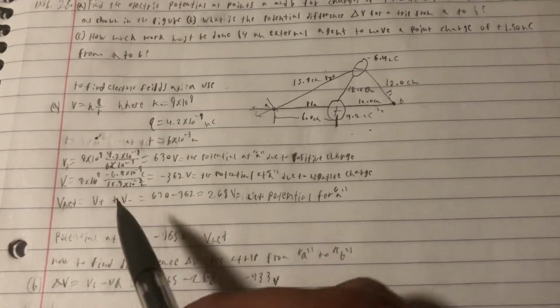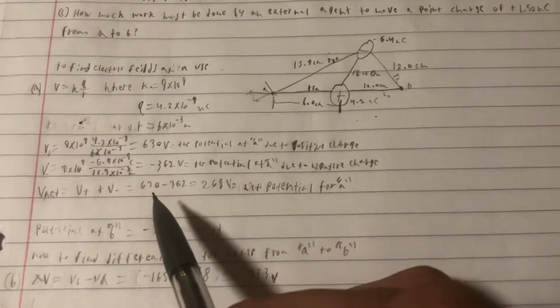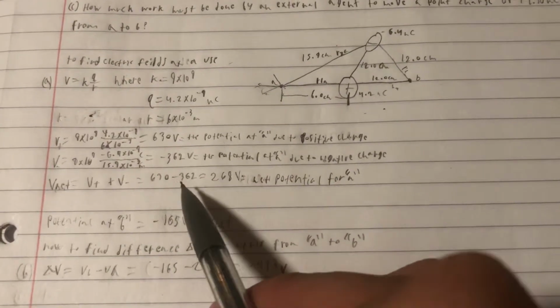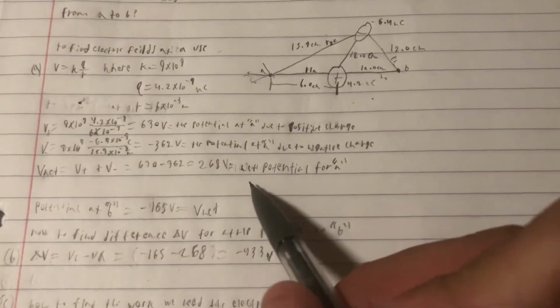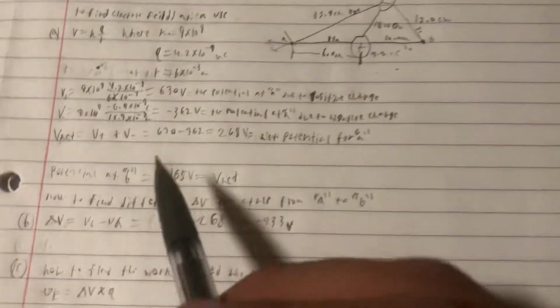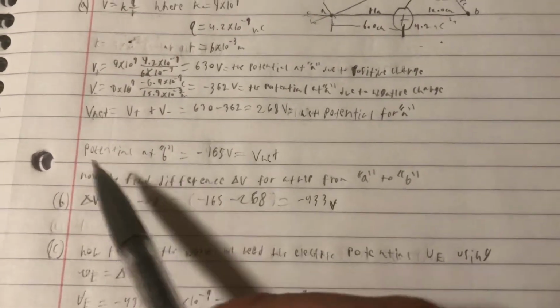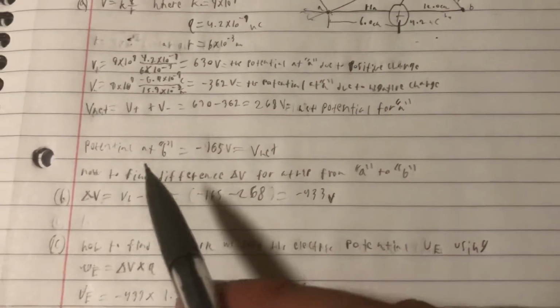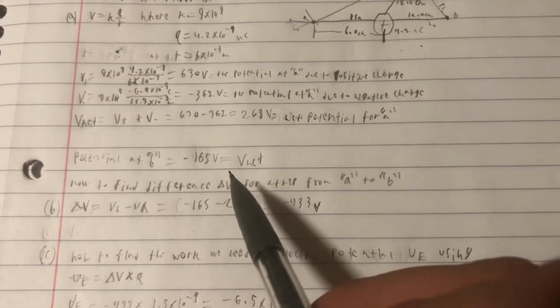And to find our total, our net electric potential, simply take those two numbers and add them together, which since this was a negative, just becomes a minus sign, and that gives us 268 volts, which is our total electric potential for A. After that, we do the exact same thing for B, so that's why I just decided to exclude it for time's sake. And that gave us 165 volts, which is the total electric potential.